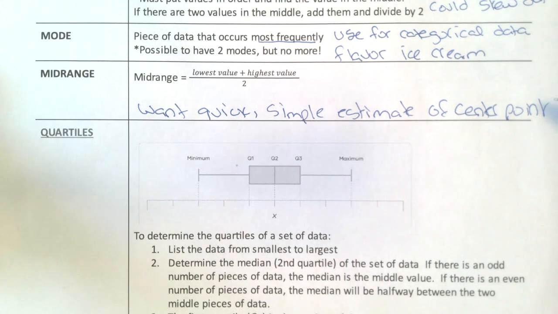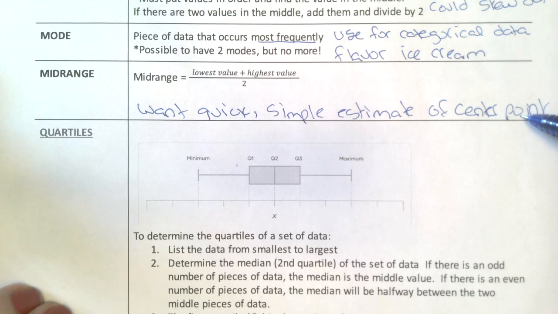So maybe we're going to have a boatload of values and we don't want to spend all day adding them up and then dividing them. We're just like, you know what? If I take the biggest and the smallest, add them and divide by 2, that's going to get close enough to what I want to do.